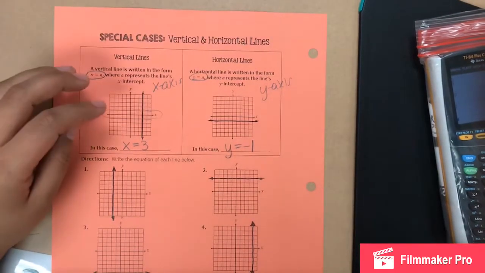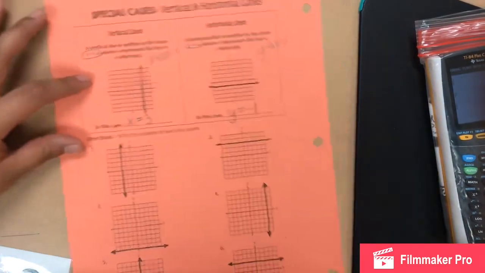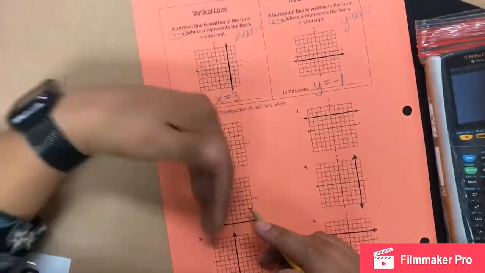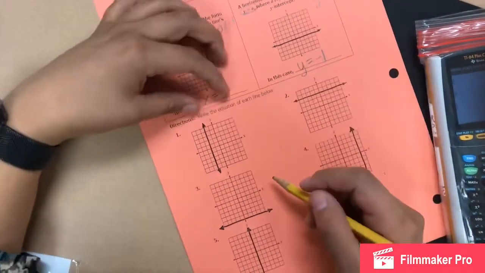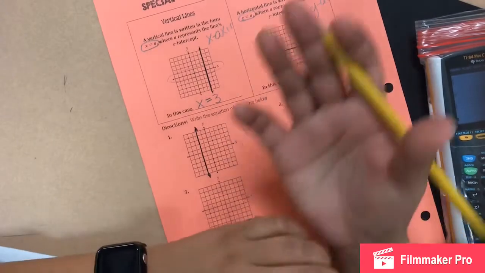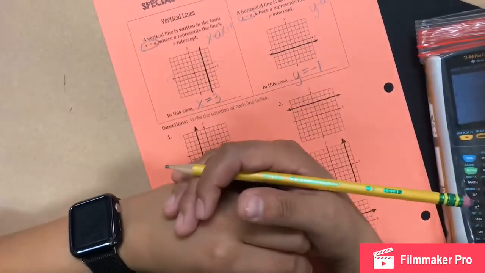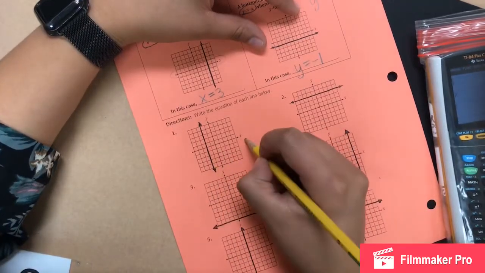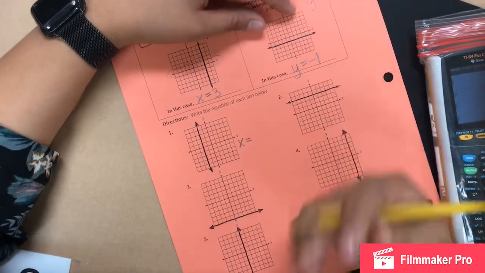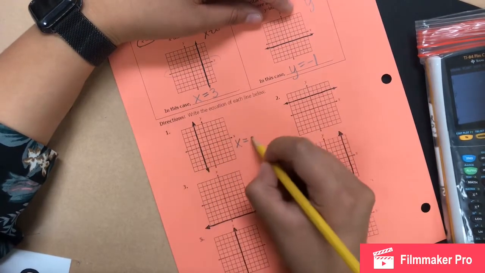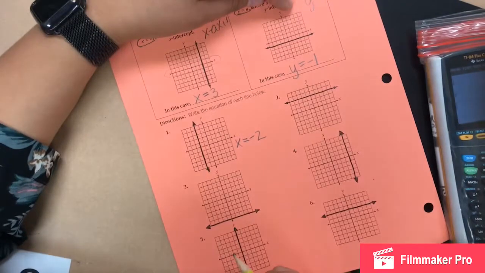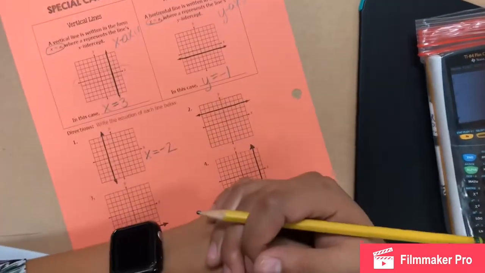So let's take that same exact practice and put it here, okay? If I look at number 1, I know my slope is undefined, okay? We got that down, but what is the equation? So ask yourself this question. Does it cross the x-axis or does it cross the y-axis? This particular question crosses the x-axis, so I know it's x equals. And where does it cross the x-axis? Well, it crosses it at 0, -1, -2. And there's my answer.